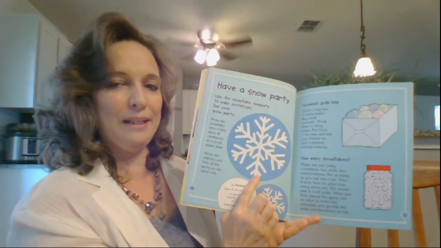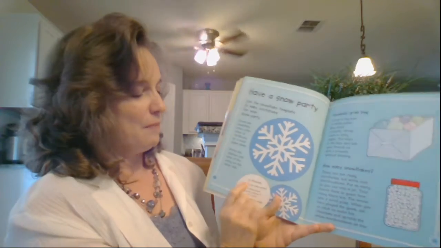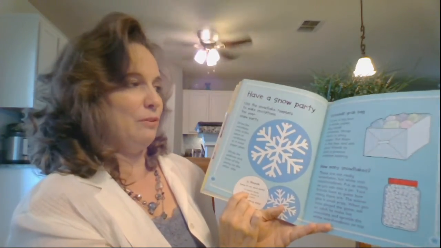All right, a snow party. Use the snowflake template to make invitations for your snow party. Draw the snowflake onto a thin piece of cardboard or a small paper plate. Write the address and time of the party on the other side. So they're saying you could get a paper plate and draw a snowflake on it, and on the back, you invite people. You write your little letter. It says, to Hannah, come to my snow party, 17 Walnut Street, Saturday, January 20th at 3 o'clock.